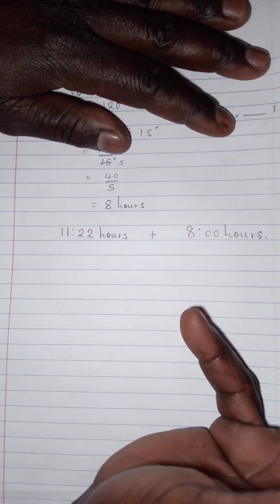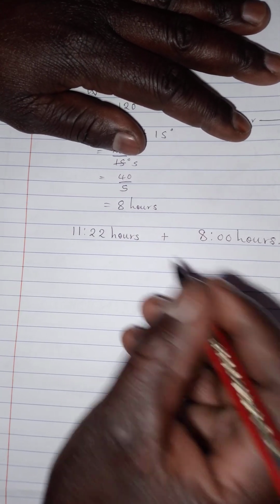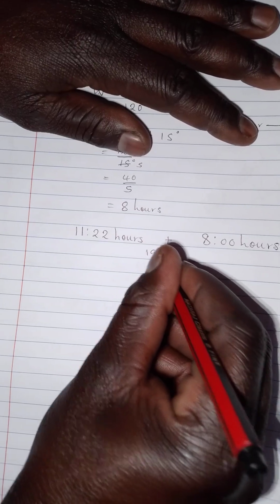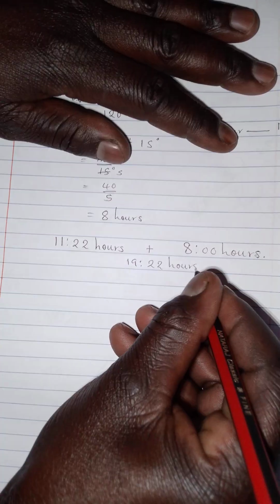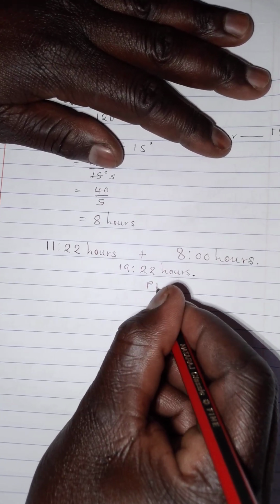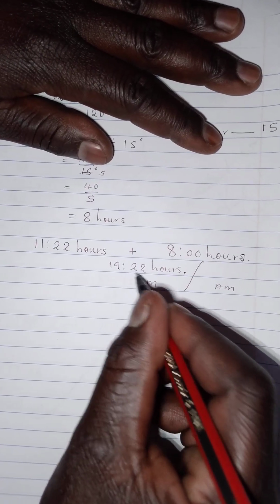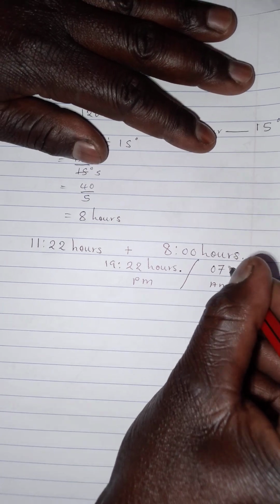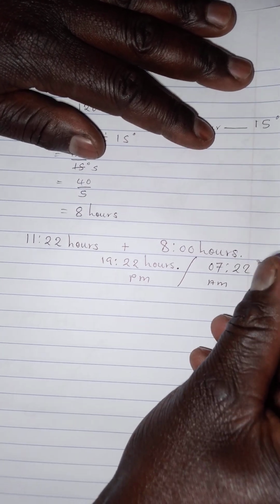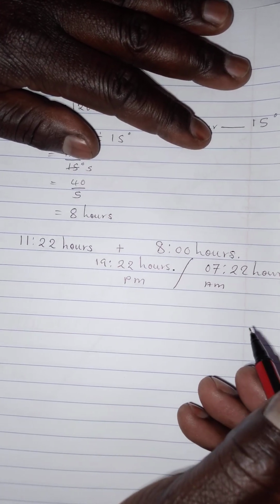We are counting 12, 13, 14, 15, 16, 17, 18, 19. So it will be 19:22 hours. This is PM. What about AM? It will be 07:22 hours.